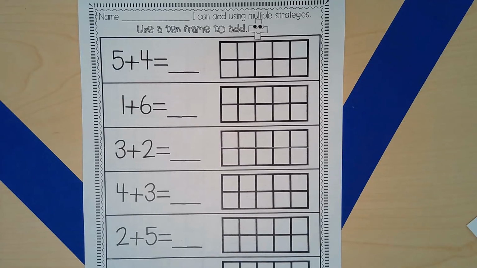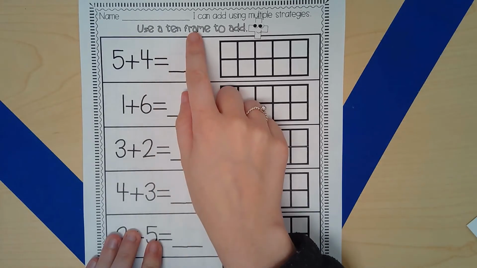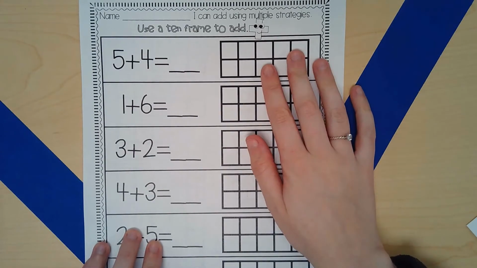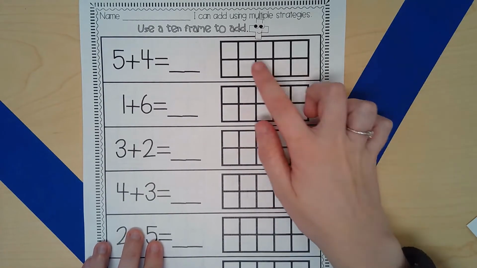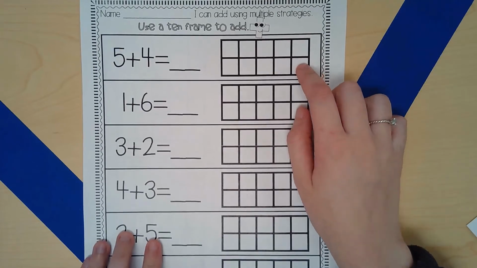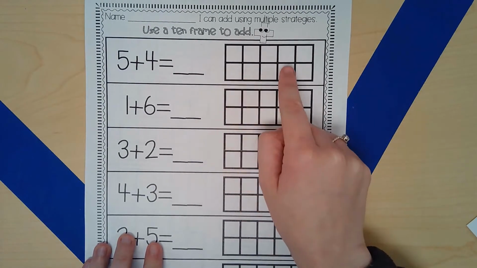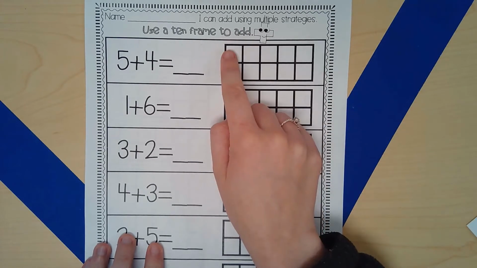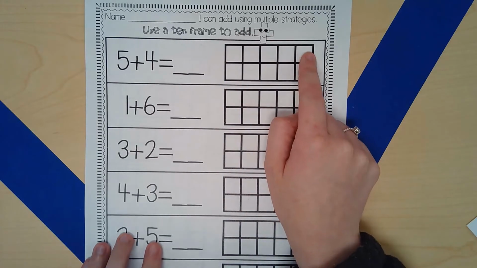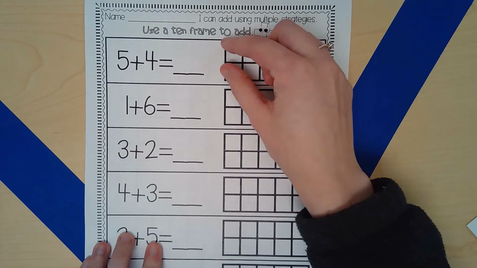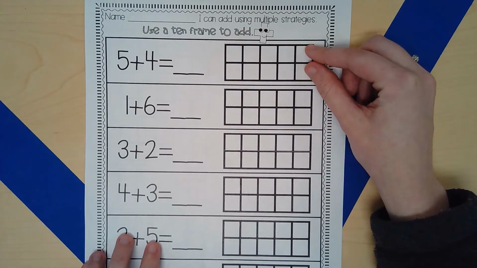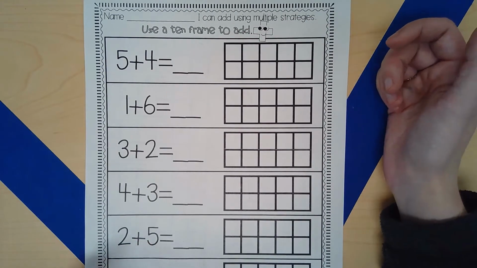Another way that we can learn to add is using a 10 frame. A 10 frame is a rectangle that is divided into 10 tiny squares. So we have 1, 2, 3, 4, 5 on top, 6, 7, 8, 9, 10 total. If all of them in the top row are filled in, then that's 5. And if the whole box is filled in, that's 10. That way we don't have to count each of them.